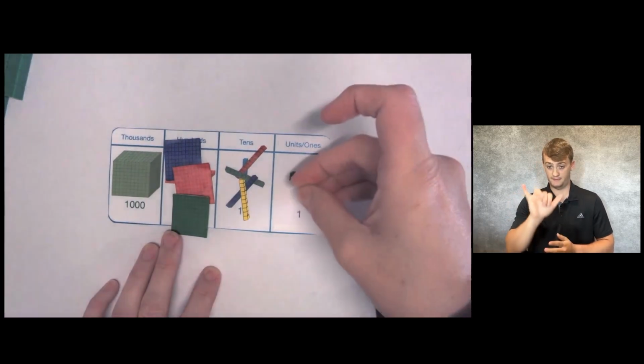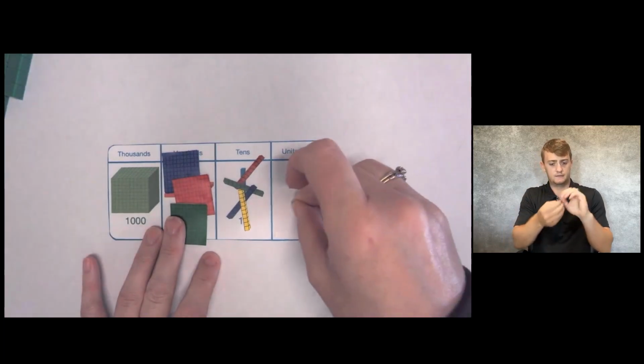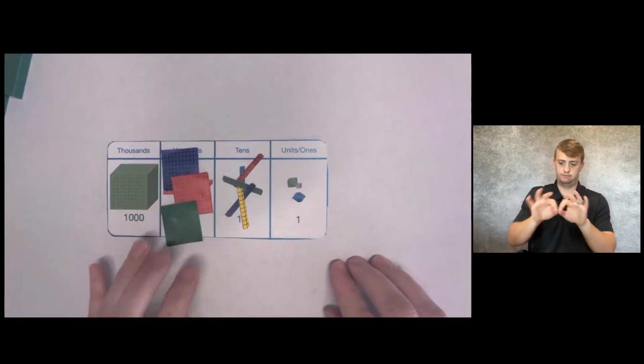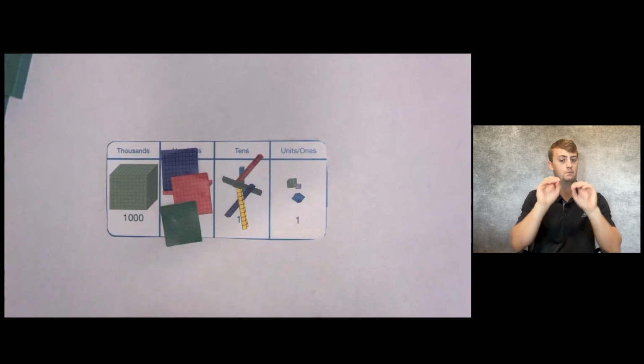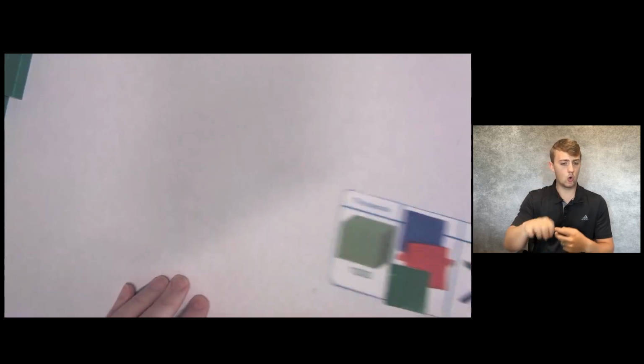This visual layout helps students understand that each digit has a different value depending on its place. A tip to help support visual learners: use color-coded mats or labels.